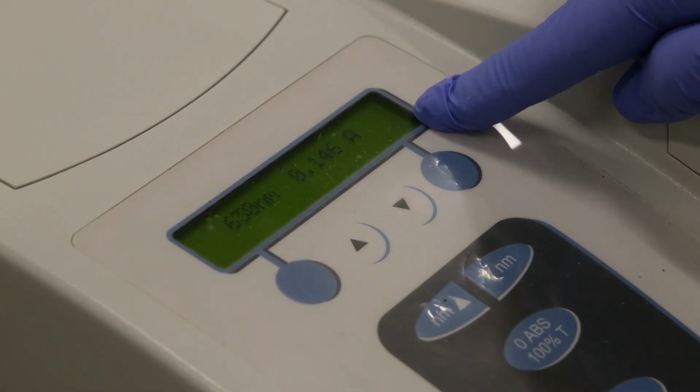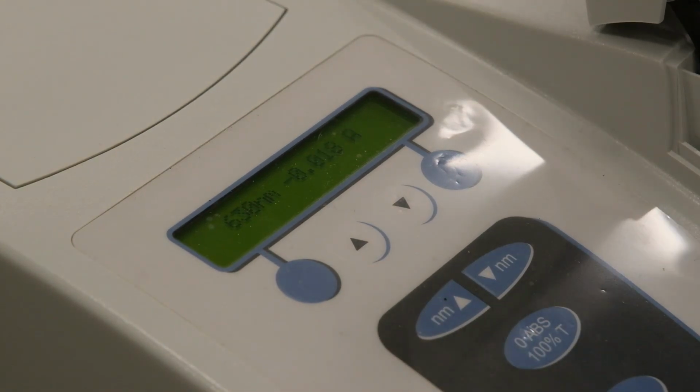We record the absorbance of the most diluted solution.